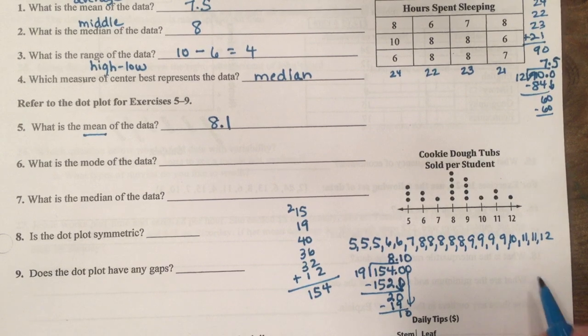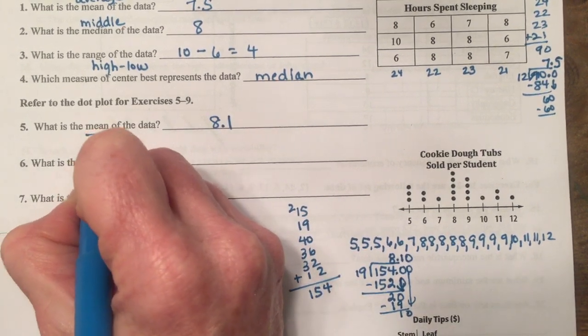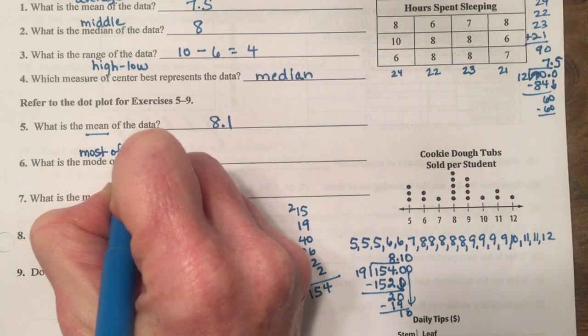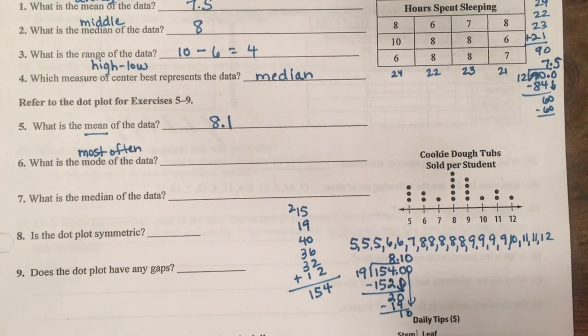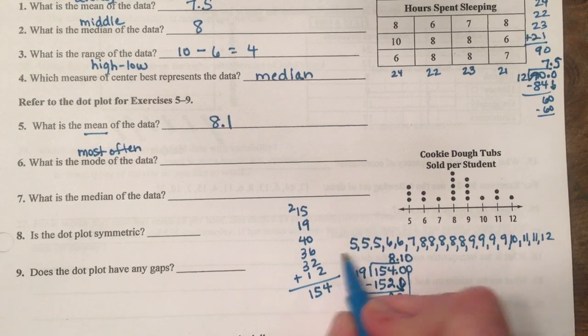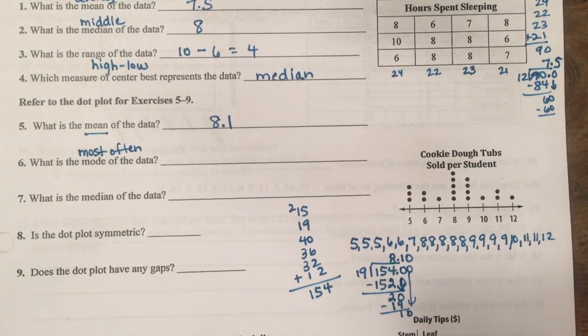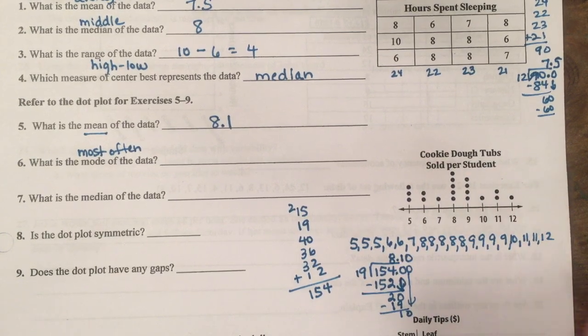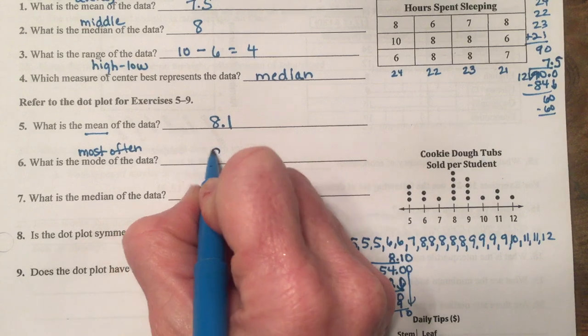All right, and then the mode. Remember, mode is the most often, not the most. So sometimes people confuse the mode with the highest number, and it's actually the number that's used the most frequently. So if I look at all my numbers, and on a dot graph, that's easy. It is the highest column, or the highest amount of dots, which would be 8.